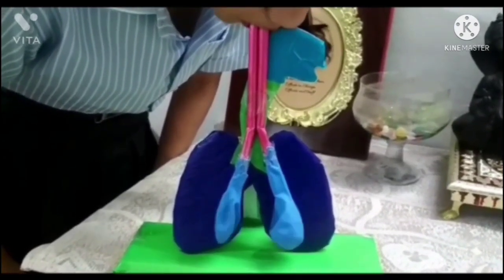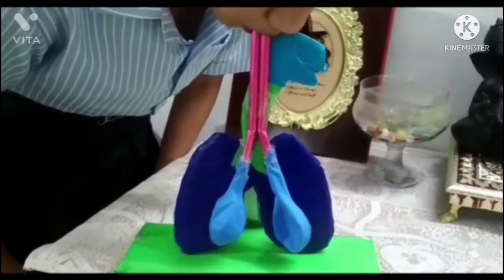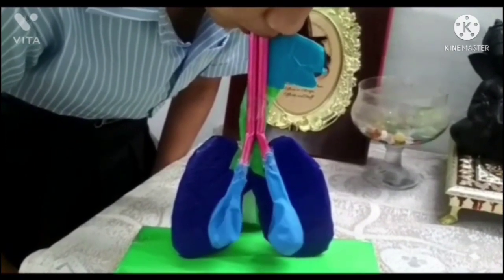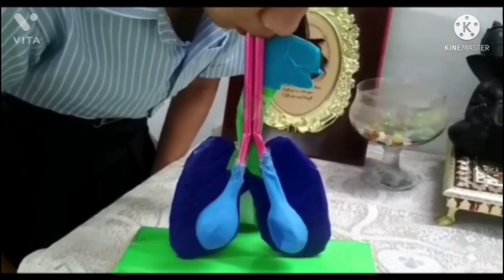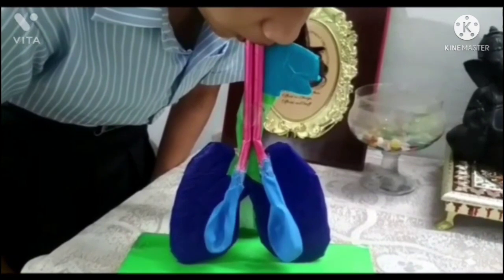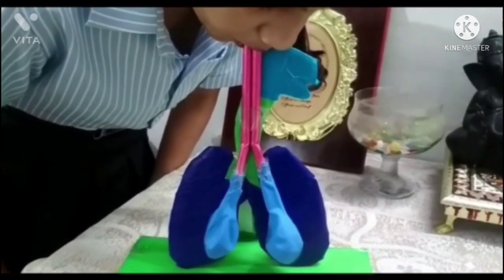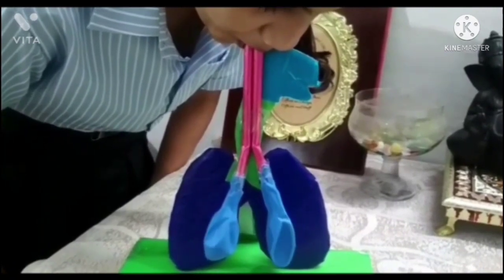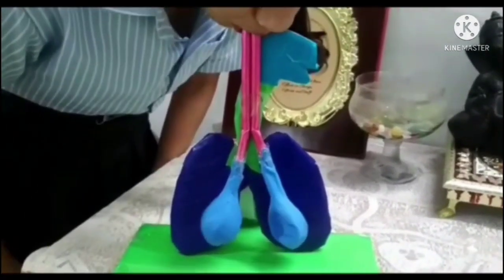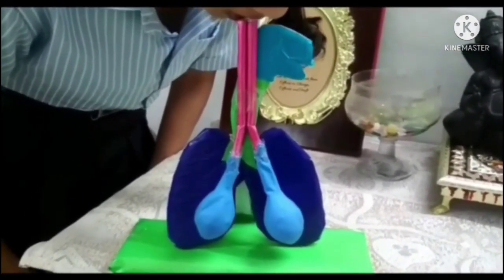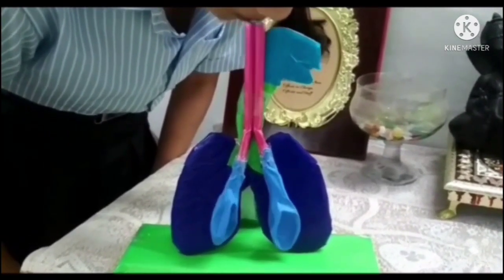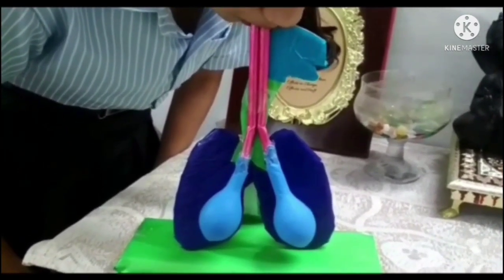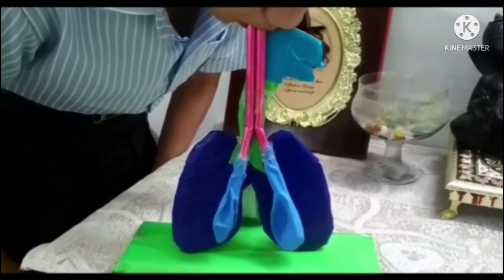This increases the space in the chest cavity and the air rushes in. The lung is filled with air. During exhalation, the ribs move down and inwards and the diaphragm moves up to its former position. This reduces the space inside the chest cavity and all the air is pushed out. Thank you, ma'am. Thank you for your valuable time.